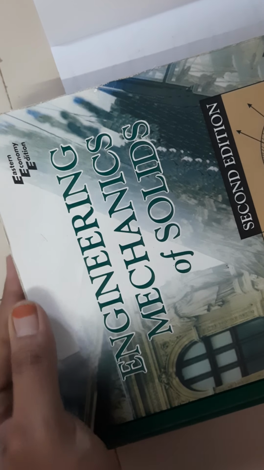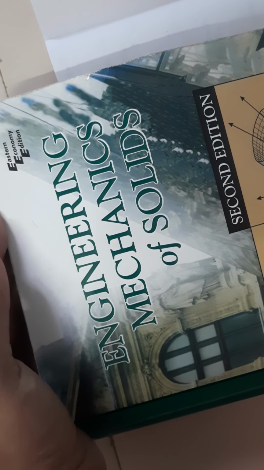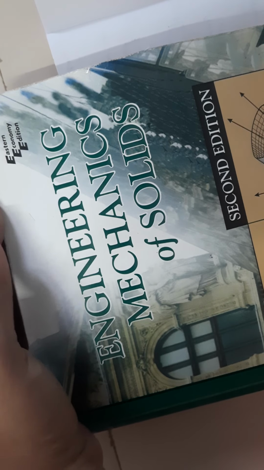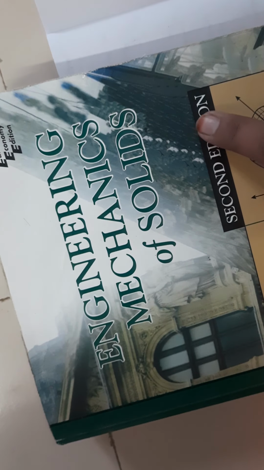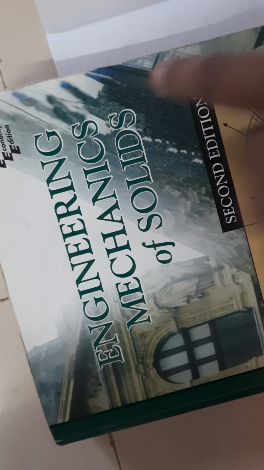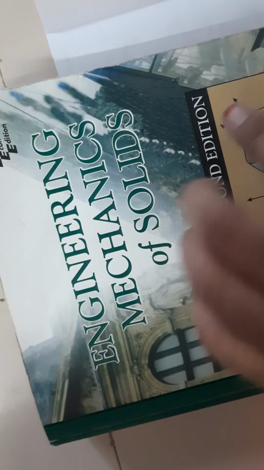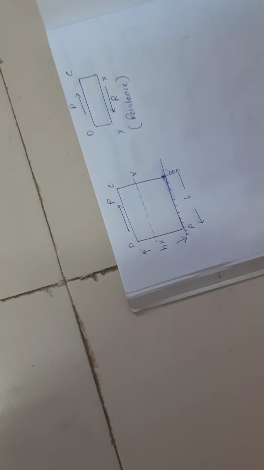So within the elastic limit, what happens? It will deform. If you take some portion of this, at this cross section, there will be an opposite force acting at the intersection. This is the applied force and this is the resistance force.